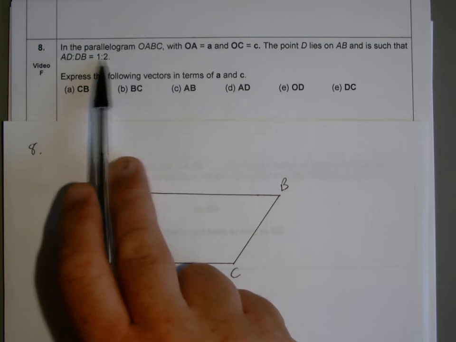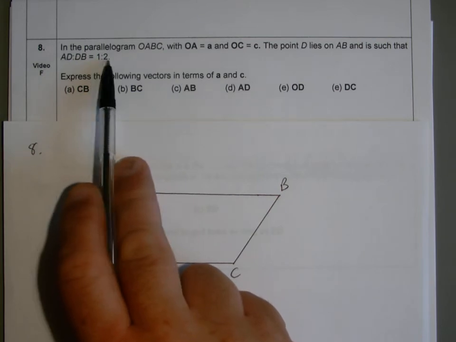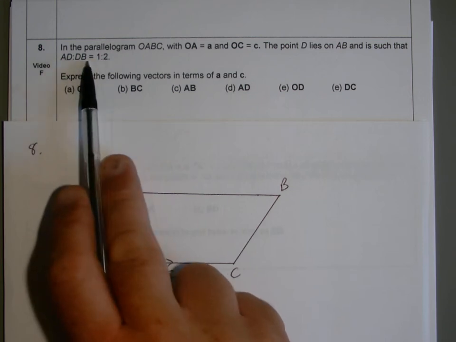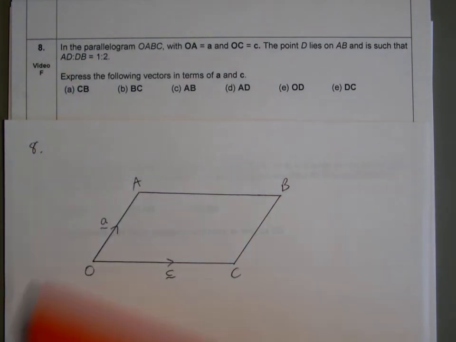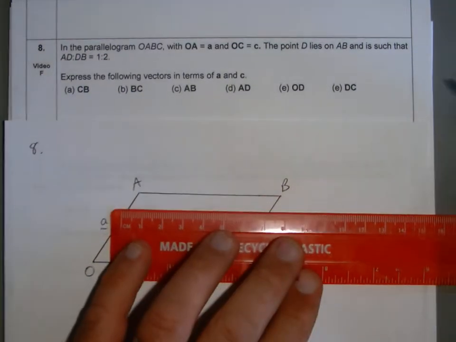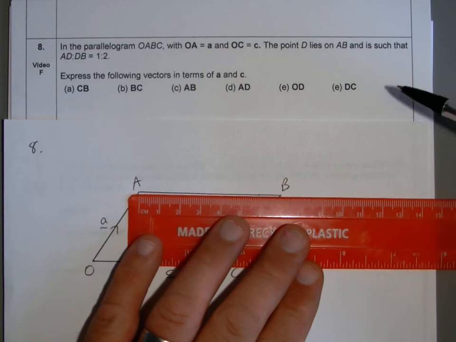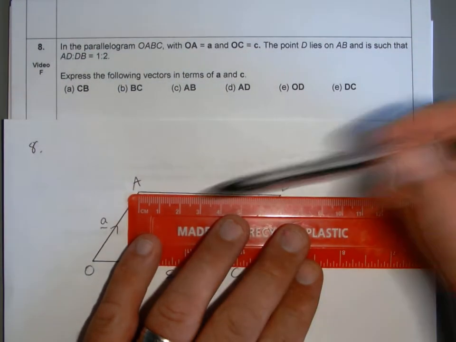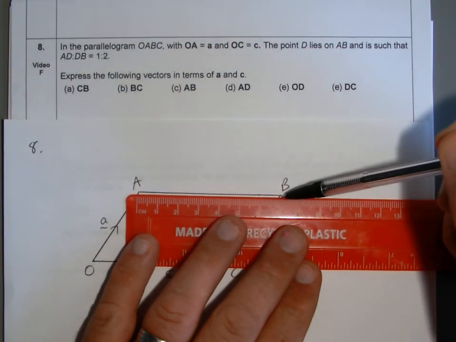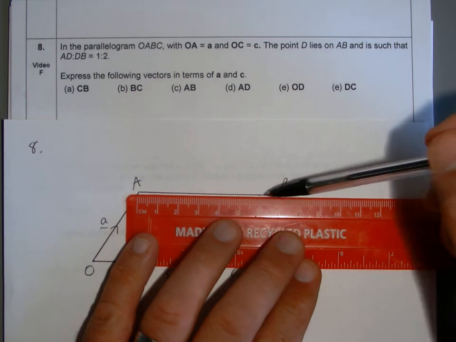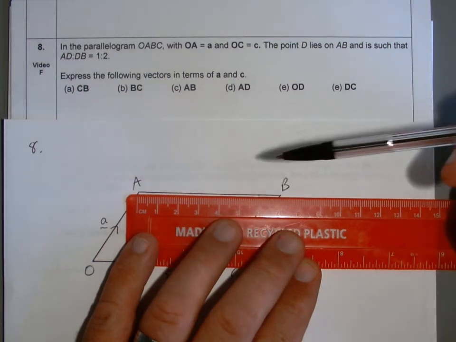Now with ratio, of course, you can just see how many parts there are, yeah? There are 3 parts: 1 part for AD, and then 2 parts for DB, so 3 parts in total. You don't have to draw this accurately, but you might find it helpful to get it looking as accurate as possible. So I want 1 part and 2 parts, so I need to split this line up. It's about 7 centimeters, so it's awkward to split into 3 parts. About 2.3, I think.